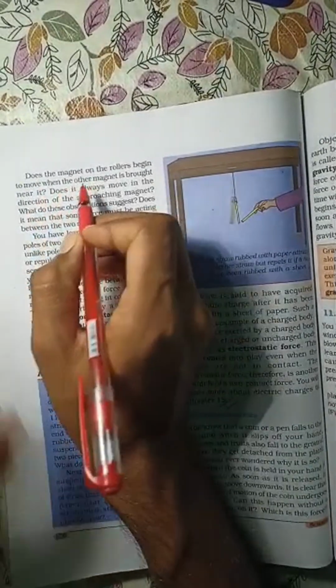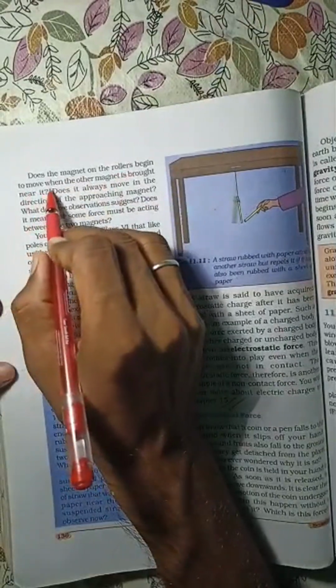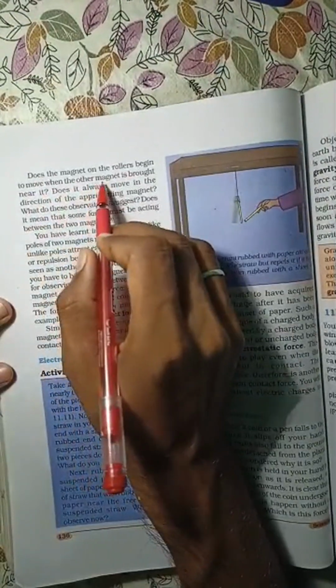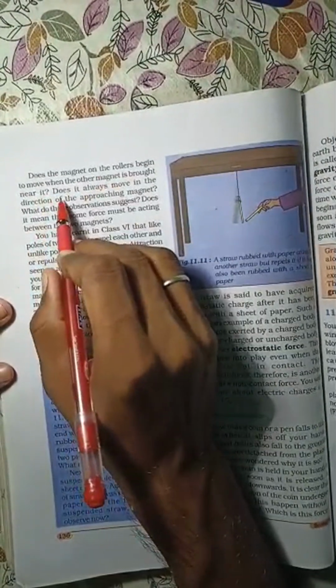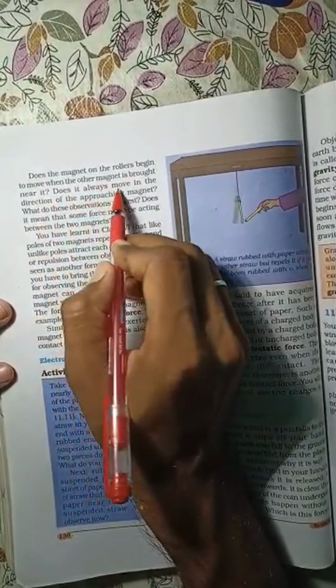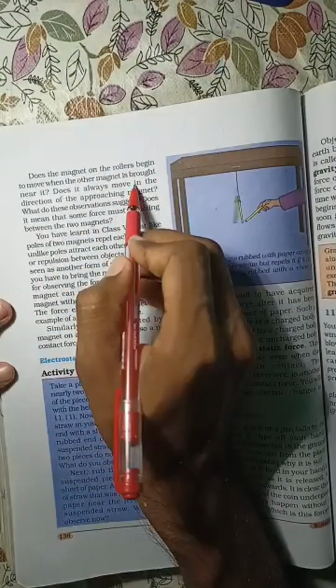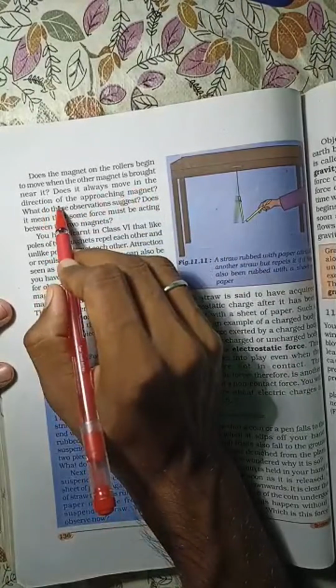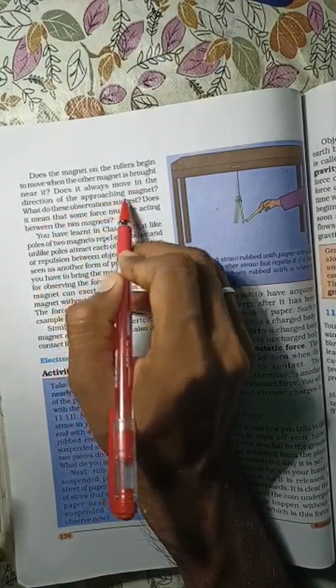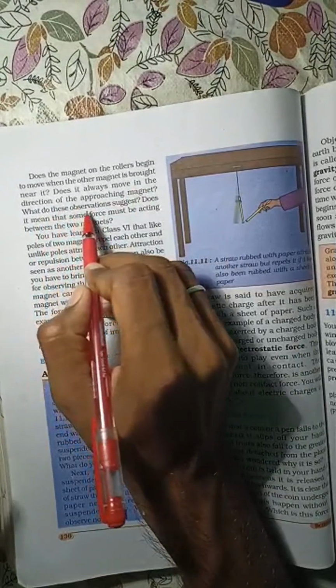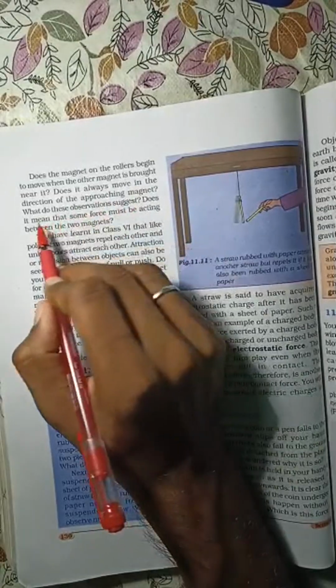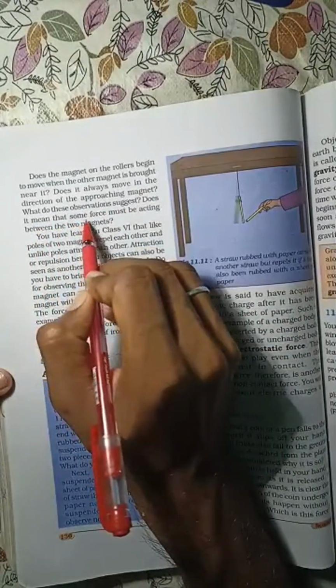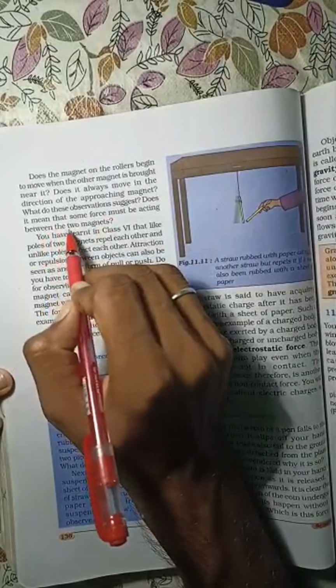Does the magnet on the rollers begin to move when the other magnet is brought near it? Does it always move in the direction of the approaching magnet? What do these observations suggest? Does it mean that some force must be acting between the two magnets?